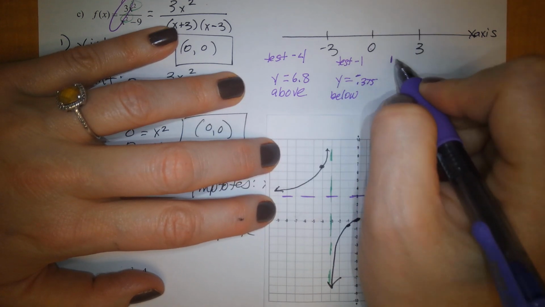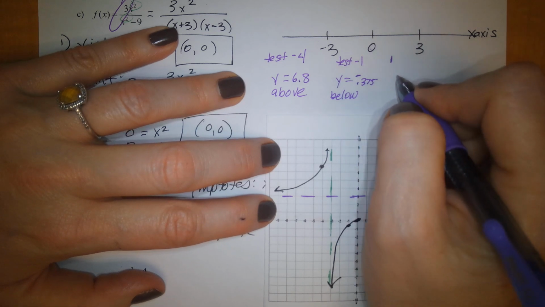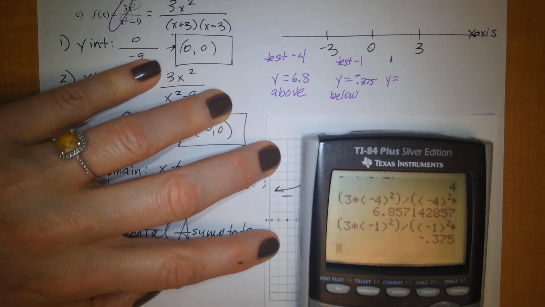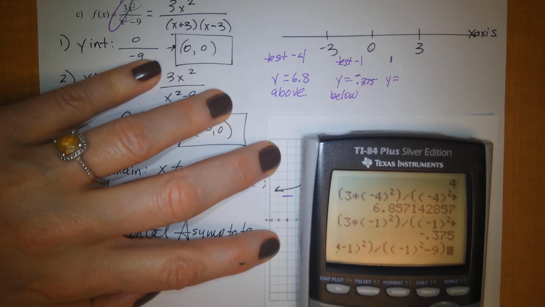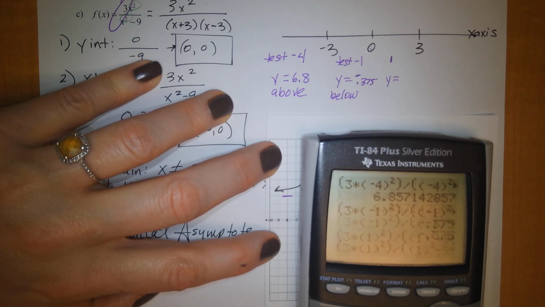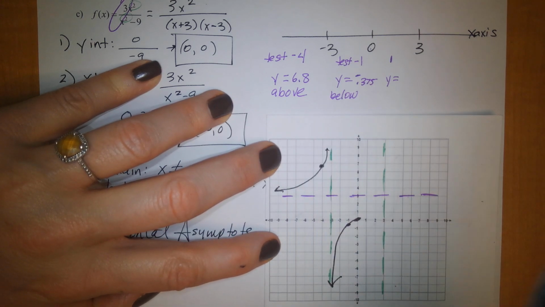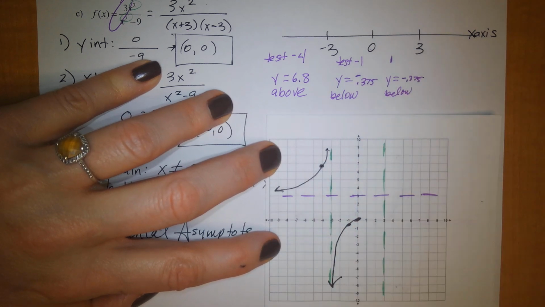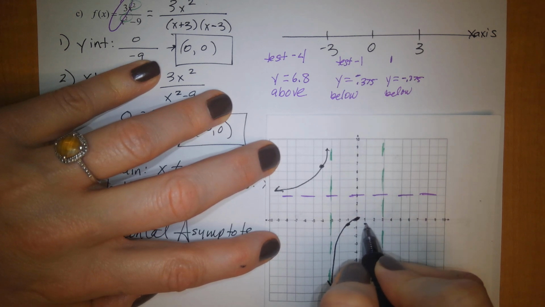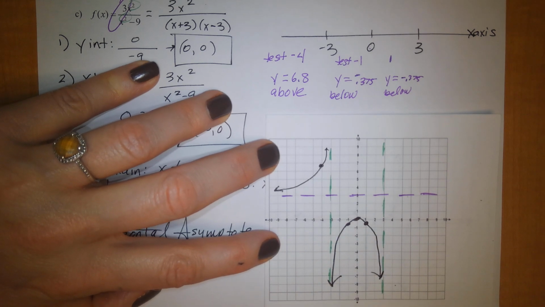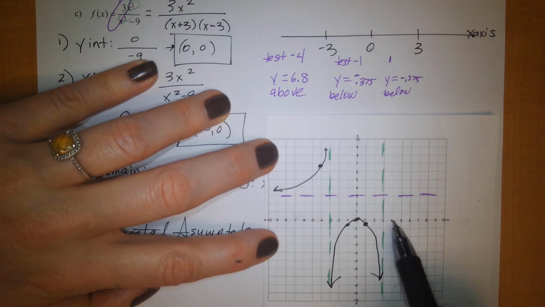So let's test positive 1. So if x is 1, y is... let's put this back in my calculator since I've been using that. And that gives me, again, a negative 0.375. So I get the same value, which means everywhere in this interval it will be below the x-axis. So at 1, we have a negative 0.375, which means it will also be below the x-axis. So I was right.